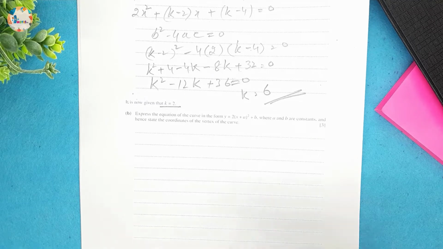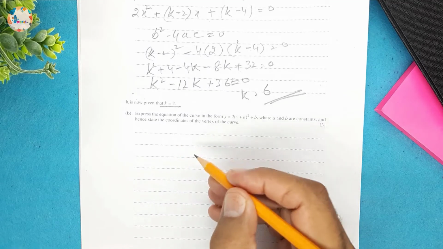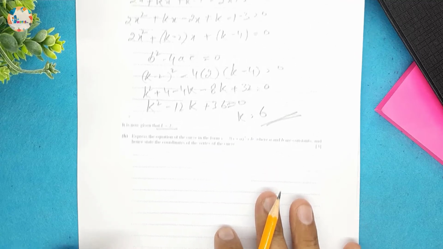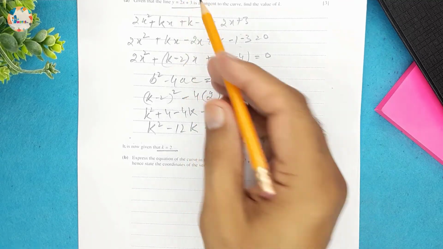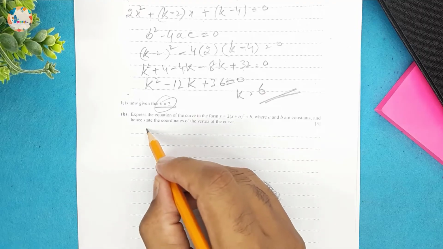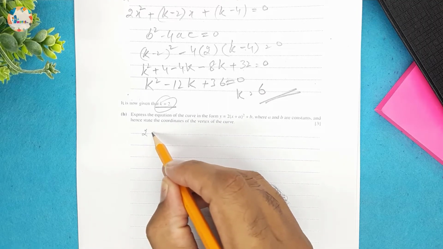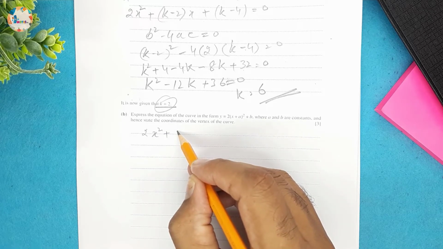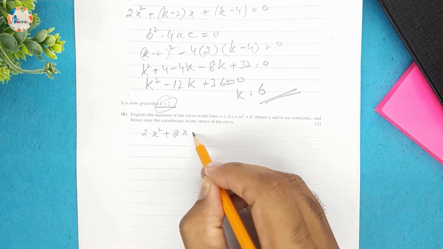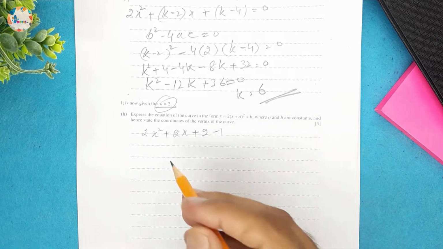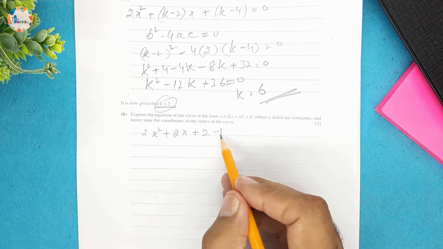Now for the b part, we will write the quadratic equation which is provided, and k is equal to 2 will be replaced there. So it will be 2x squared plus kx, which is 2x, and plus k minus 1, which is 2 minus 1, and this will be our quadratic equation.